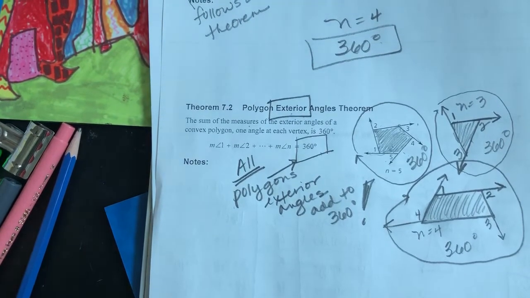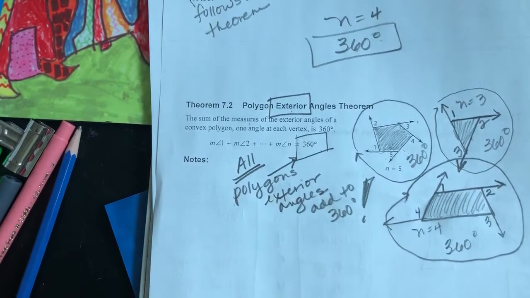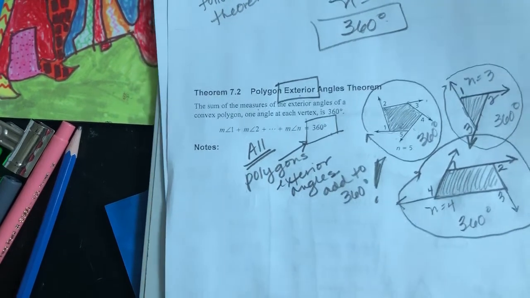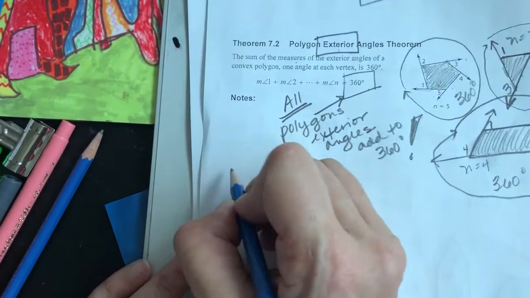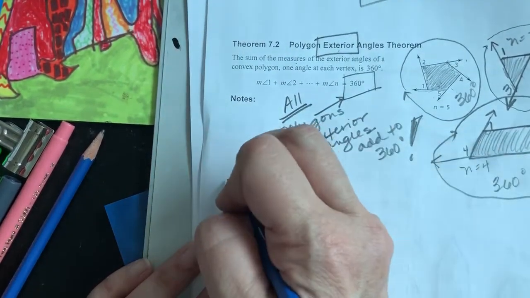Now, there's not a whole lot of practice with these types of problems in our notes packet, and so I wanted to give you some example problems of how this would be used.